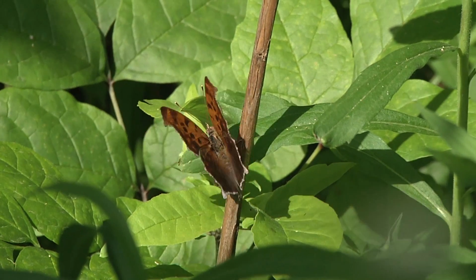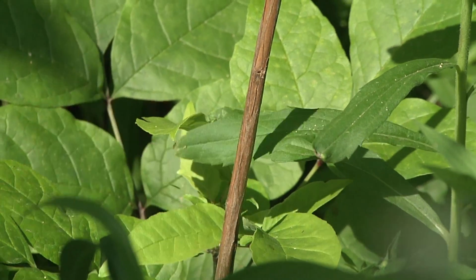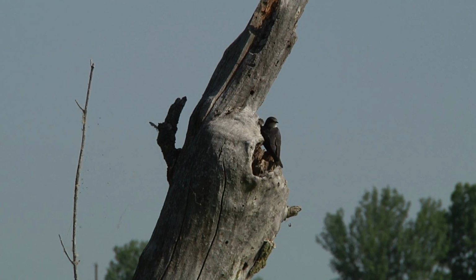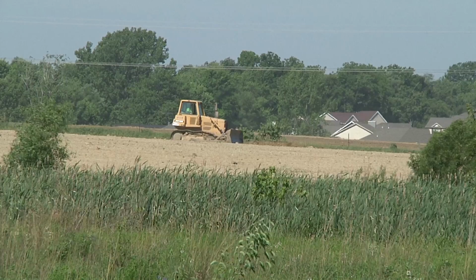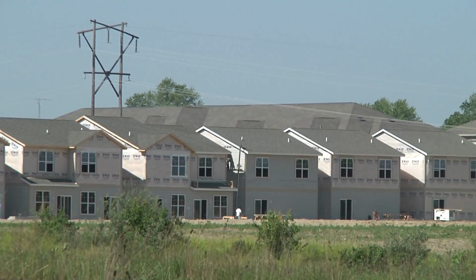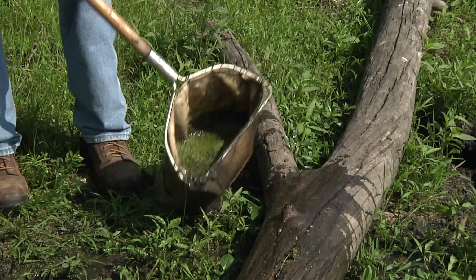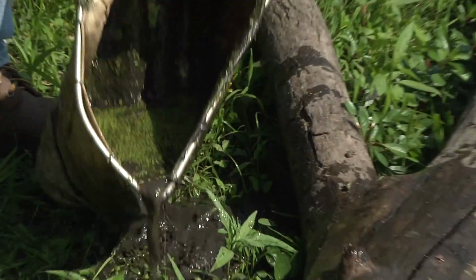The Celery Bog is a complex wetland and ecosystem. It took 1,000 years to create, but in the last 100 years, it has undergone radical changes in a relatively short period of time. Both offering research opportunities and recreation, the Celery Bog Nature Area provides a glimpse into Indiana's wetland past.